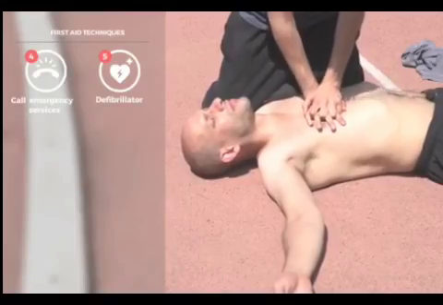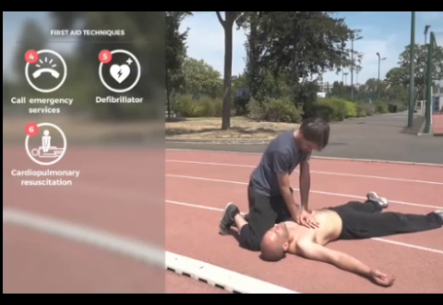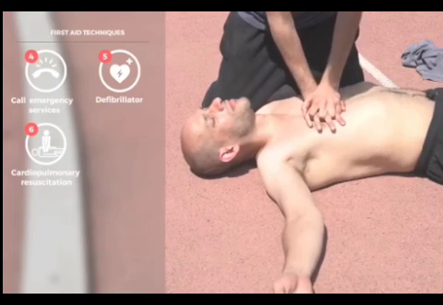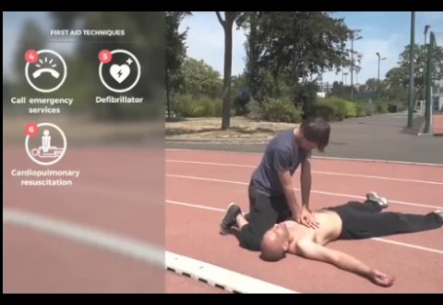While awaiting the emergency services, expose the casualty's chest and begin chest compressions by pressing down on the center of their chest at a rate of 2 per second. If you're alone, do not perform any chest compressions, but go and find a defibrillator if there is one nearby.